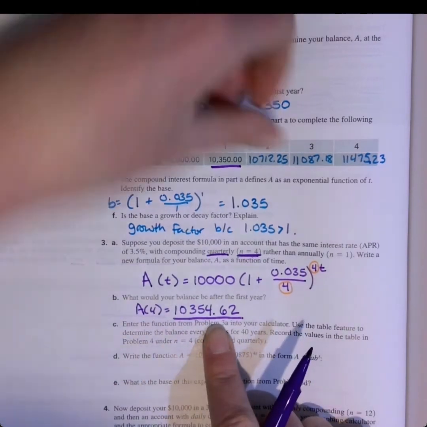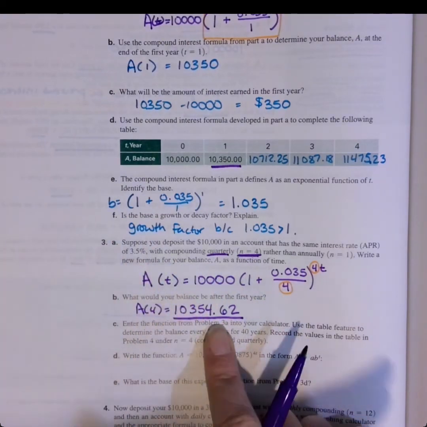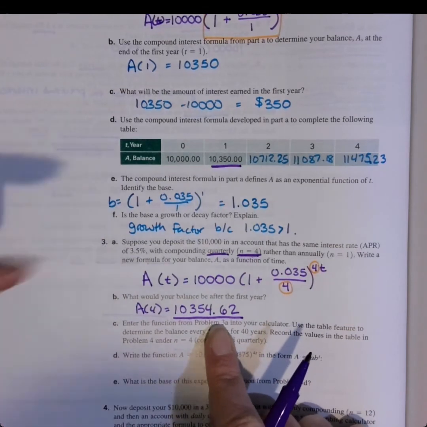So I earned just a teeny tiny bit in the first quarter, a little bit more in the second quarter, a little bit more in the third quarter, and by the fourth quarter, it had added up to just $4 more over that year. Okay.